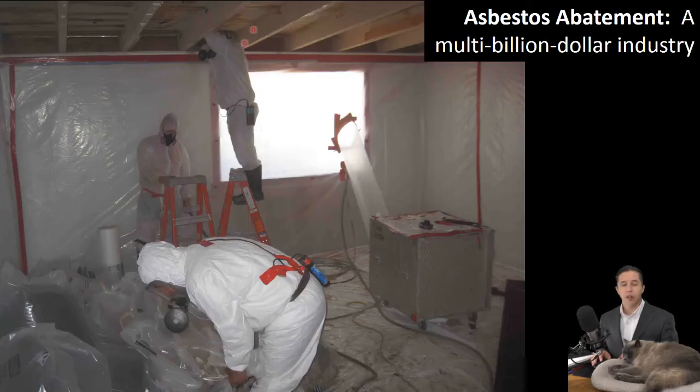So here what they're doing is they're pulling out the asbestos that used to be up here in these joists, all dressed up in their bunny suits and so on. And what's in these bags are the asbestos fibers that they're removing.